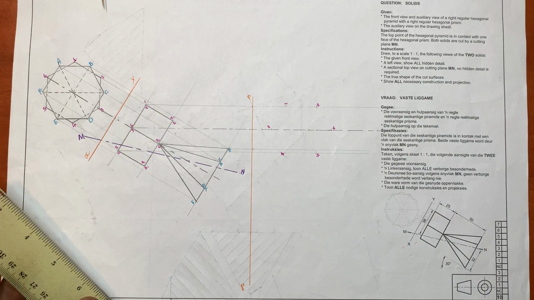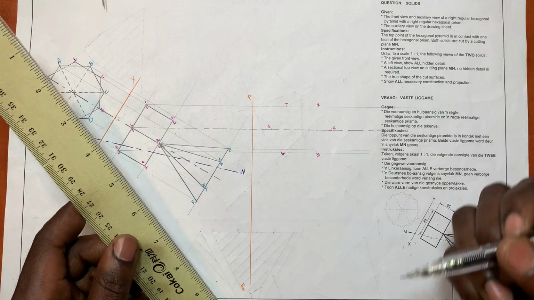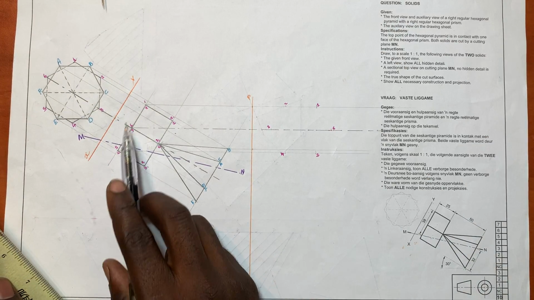Okay, so now what I can do, I can draw them dark. We're going to see it clearly dark.